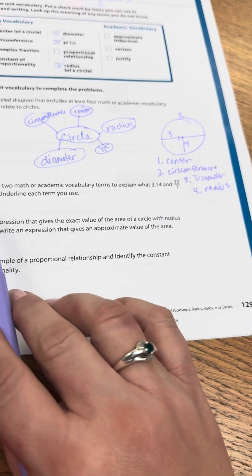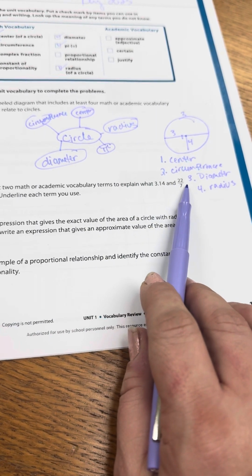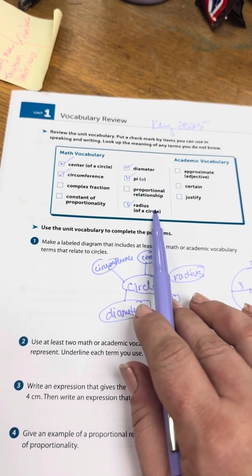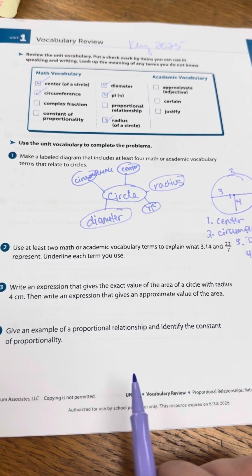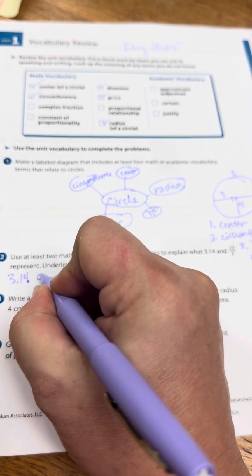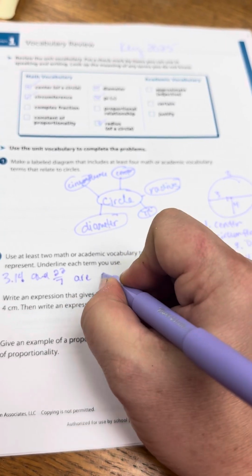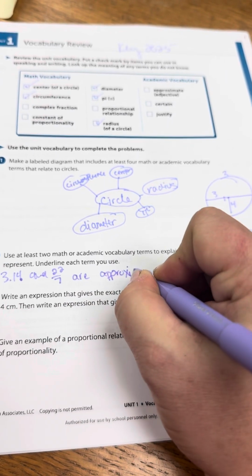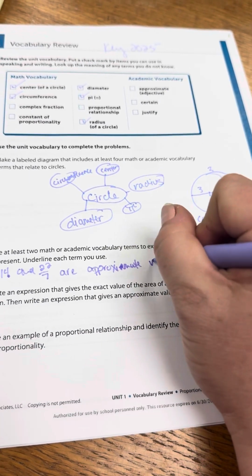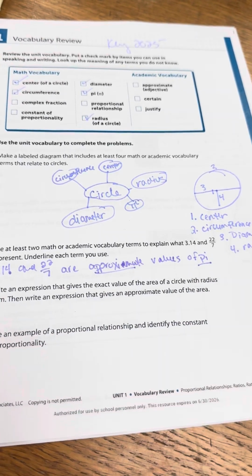All right, so use at least 2 math or academic vocabulary terms to explain what 3.14 and 22/7 represent. Underline each term that you use. So again, we're going to come up to this box up here that we've already defined. So we can say 3.14 and 22/7 are approximate values of pi, and I'm using approximate and pi.